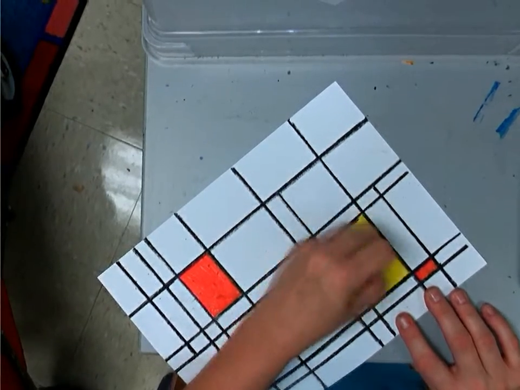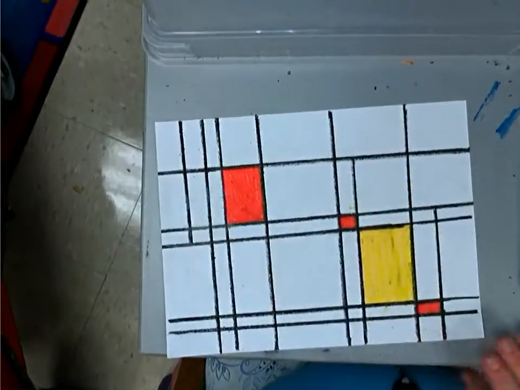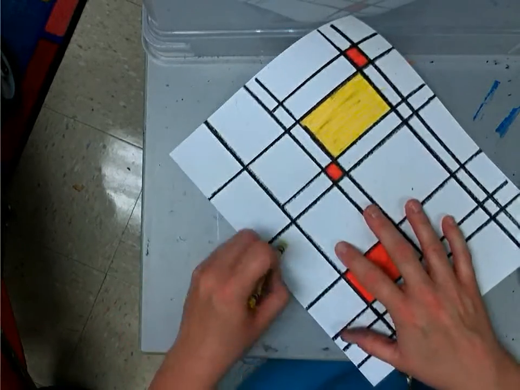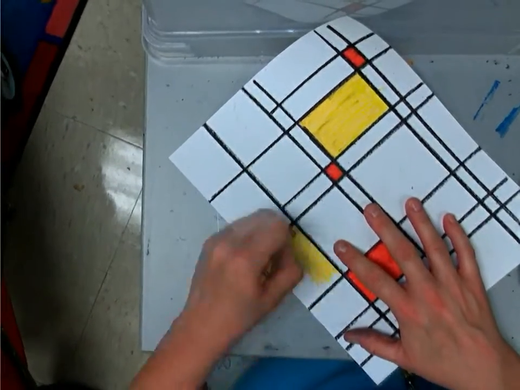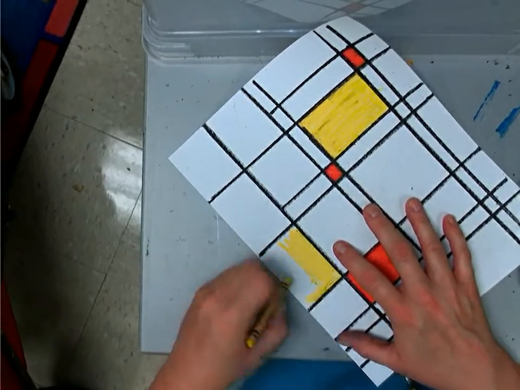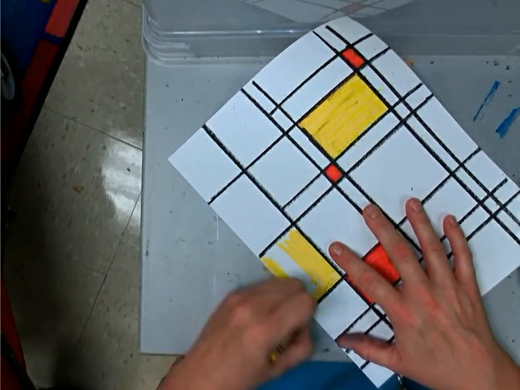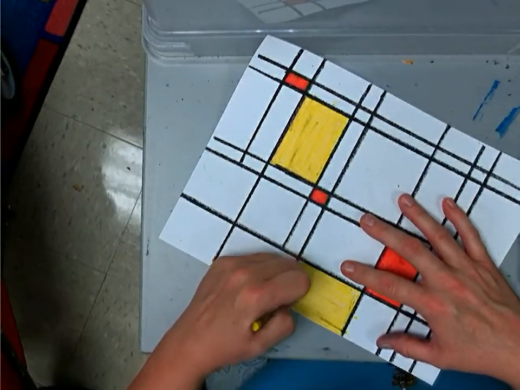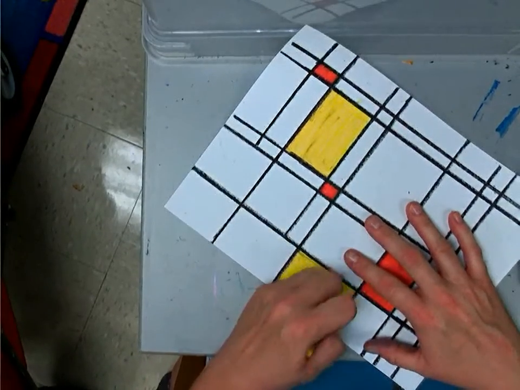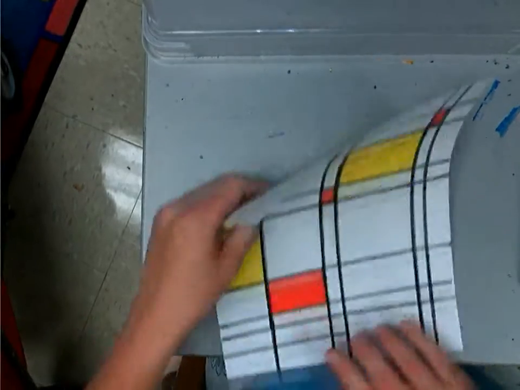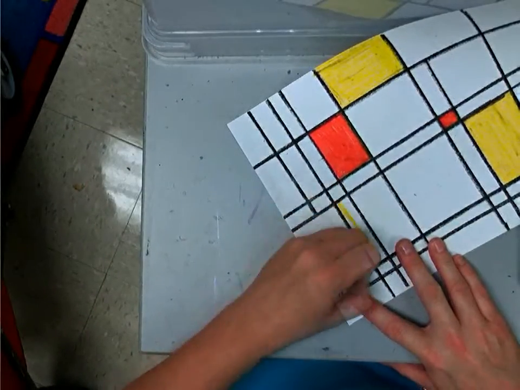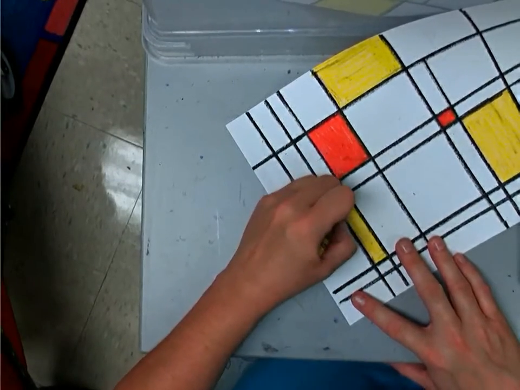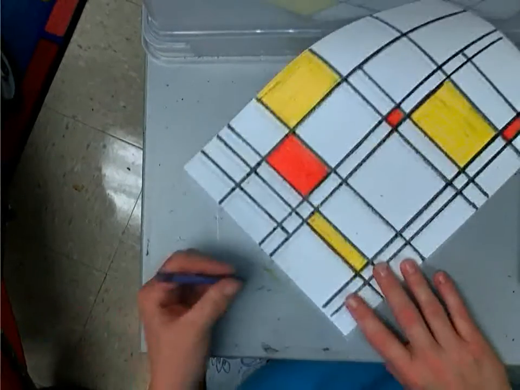Another way to color these in would be with the tempera cake paint. I'm okay with you guys doing it that way too, as long as you only use primary colors, red, blue, and yellow. And I'm going real fast, so I'm not doing the best, most beautiful job right here. But I don't want you to sit and watch me all day. So let me go ahead and color in another yellow. And then I'll start doing some blue shapes here.